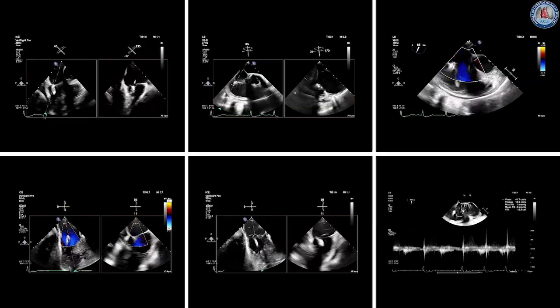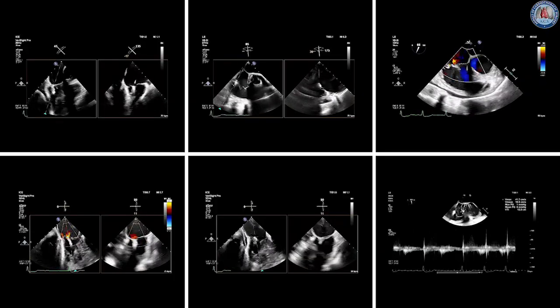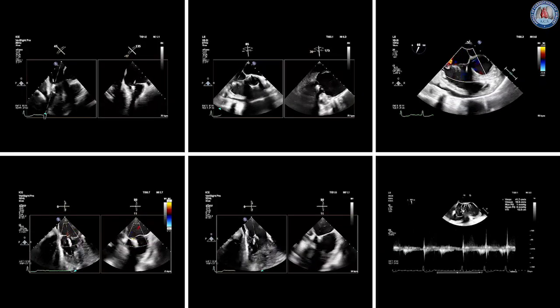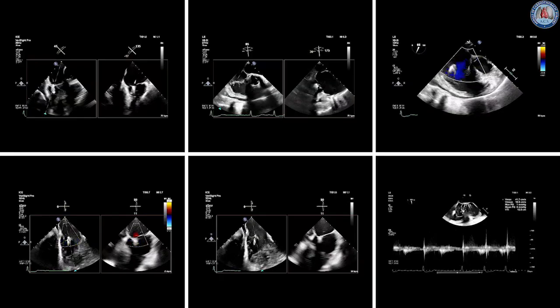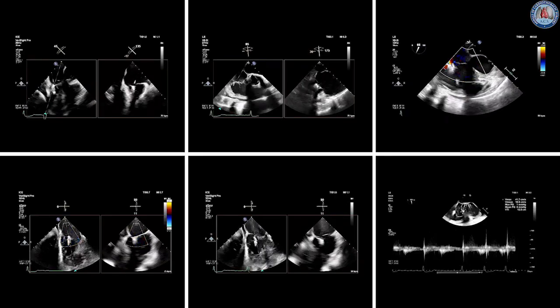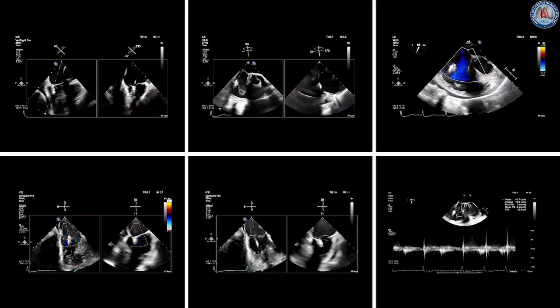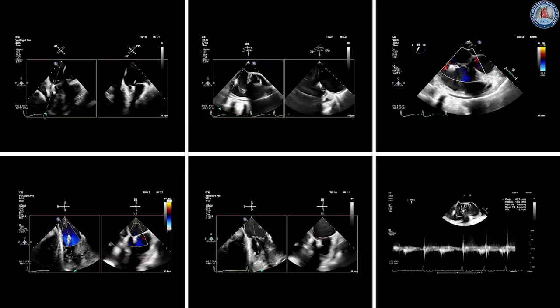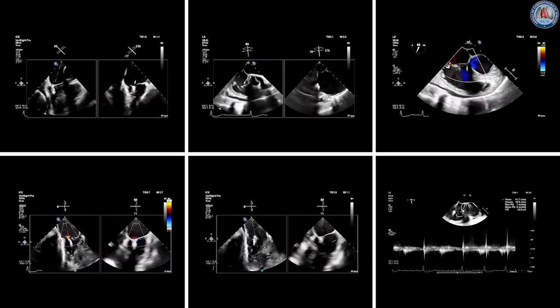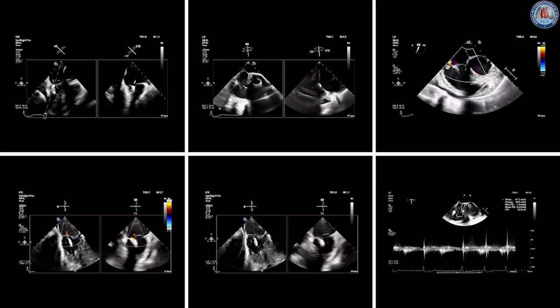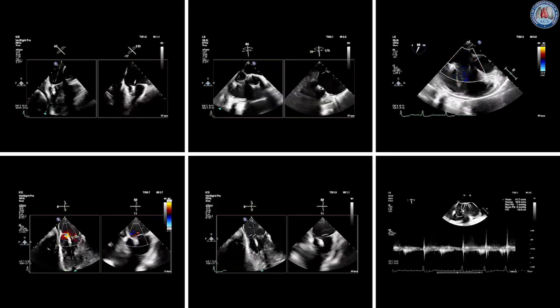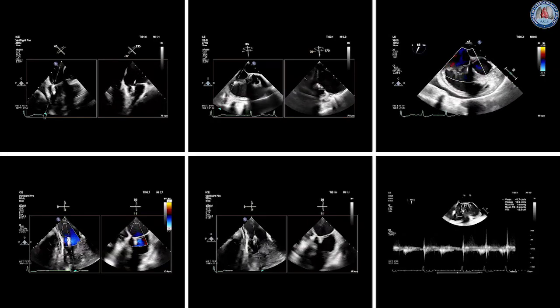Moving from left to right and top to bottom, TEE demonstrated satisfactory leaflet insertion, which was subsequently reconfirmed using ICE. The clip was then deployed under ICE guidance, with post-deployment assessment again performed using ICE to confirm clip position and leaflet capture. Final Doppler assessment demonstrated a low transvalvular gradient.